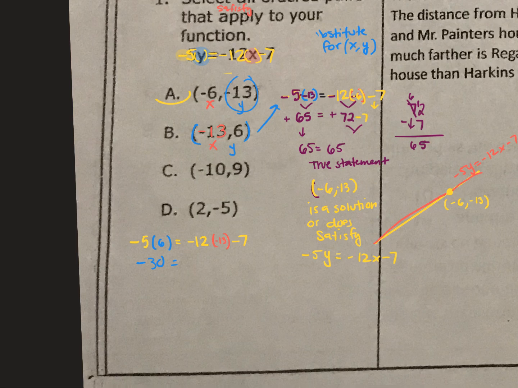Okay, and so now you do 12 times 13 equals 156. The opposite of a negative is a positive, right? But we don't need to put a positive there. And then you take away 7. You got to bring it down. So negative 30. Is that even going to be close to equaling 91? Is that true? That these are equal? Nope. So that means that if you had a line, right? This point, negative 13 comma 6, did not fit the line.